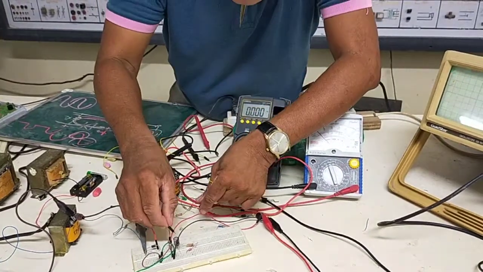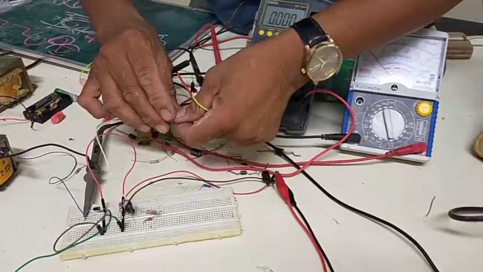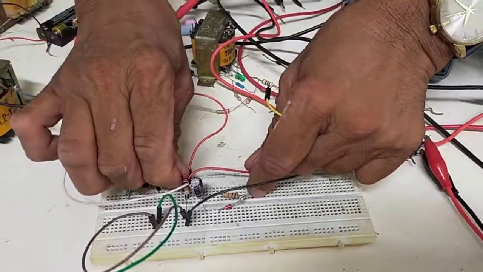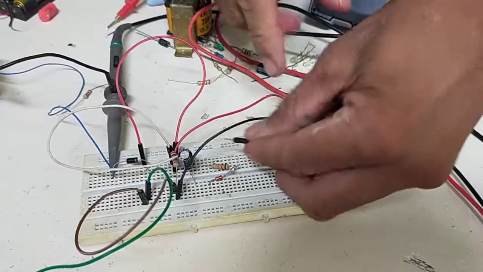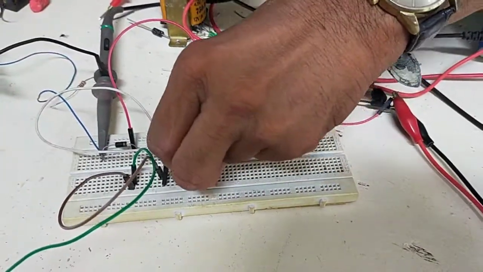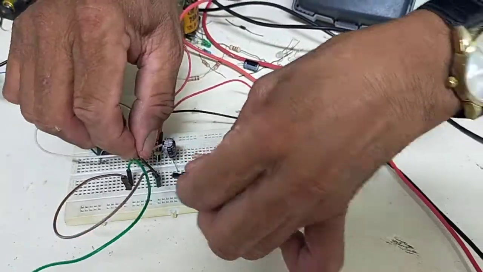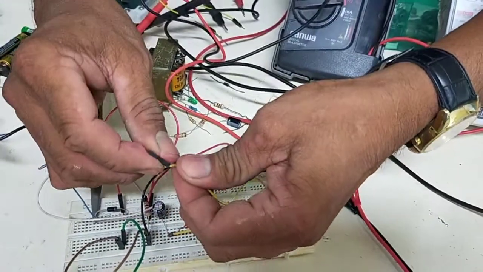We will connect this capacitor across this resistor. Then the negative side is connected to this side of the resistor.